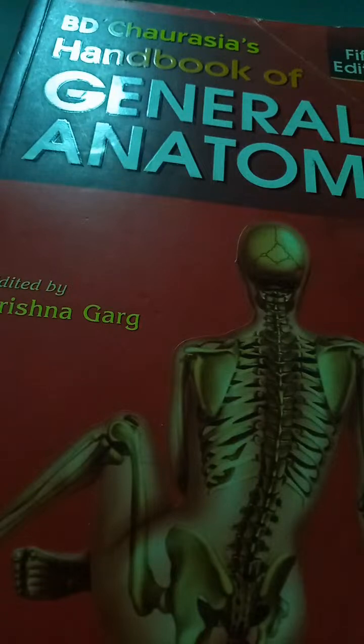Living anatomy is studied by inspection, palpation, percussion, auscultation, endoscopy, bronchoscopy, gastroscopy, radiography, electromyography.